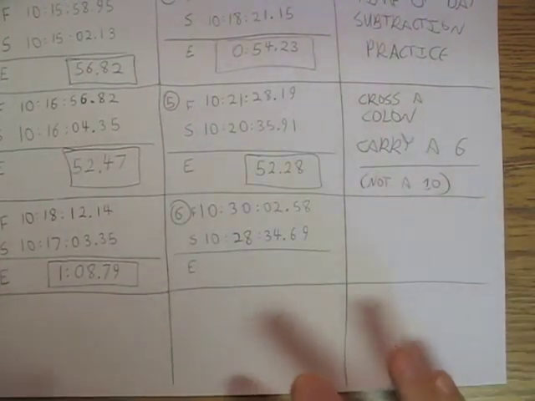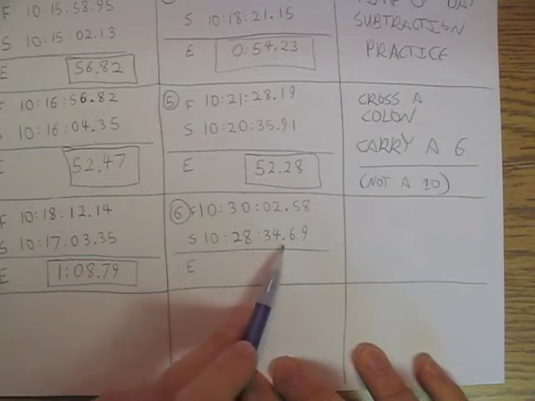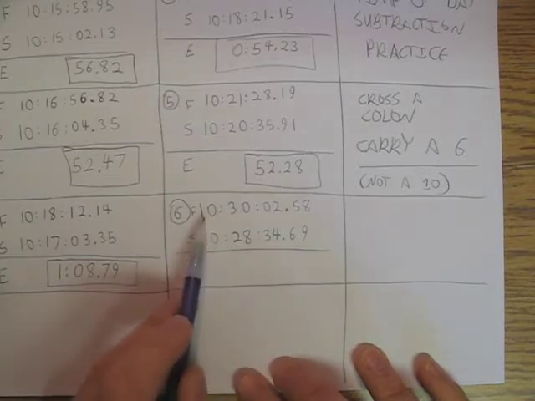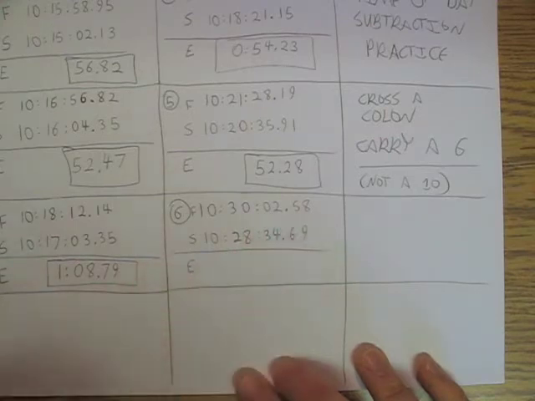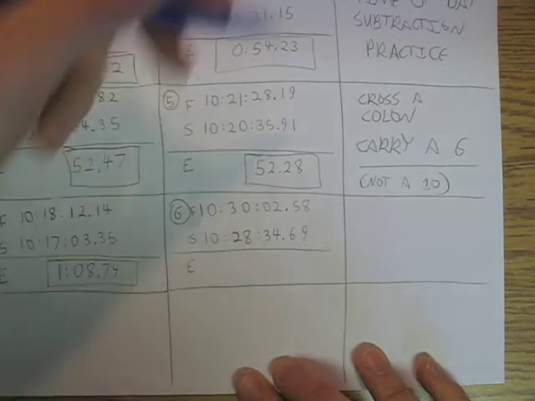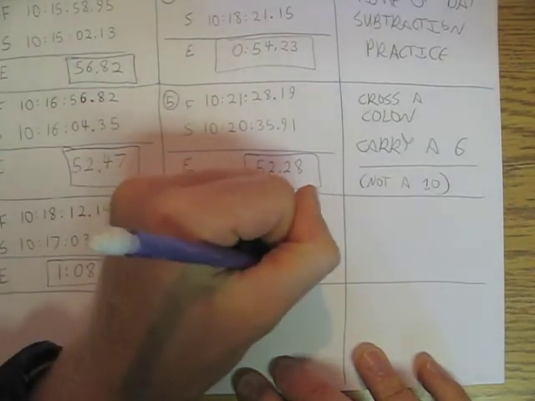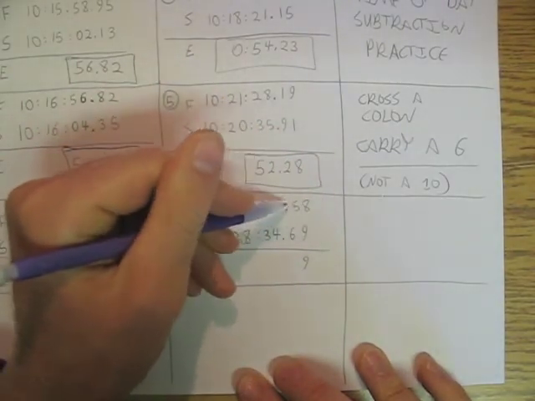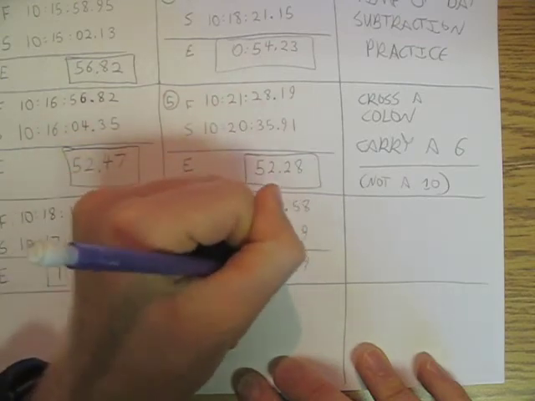Okay, 2 more. Start time 10:28:34.69. Finish time 10:30:02.58. Do it. Okay. 18 minus 9 is going to be 9. That's a 4. 14 minus 6 is going to be 8.